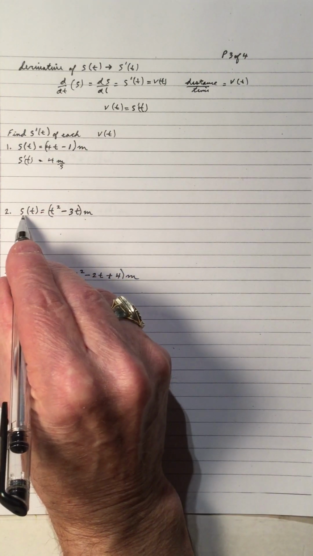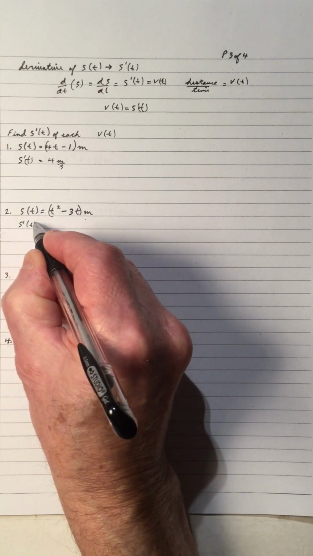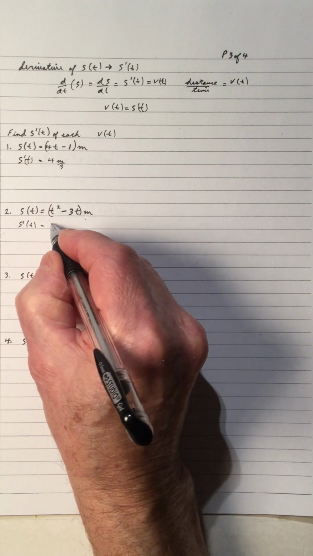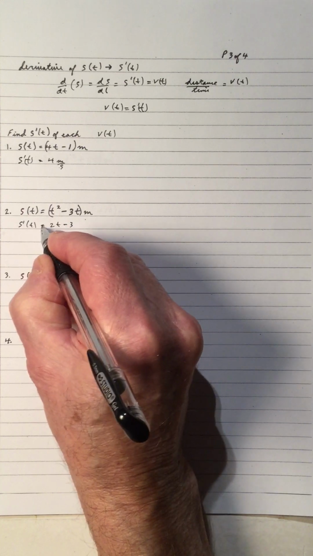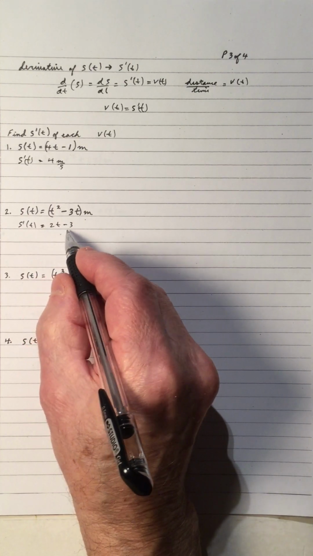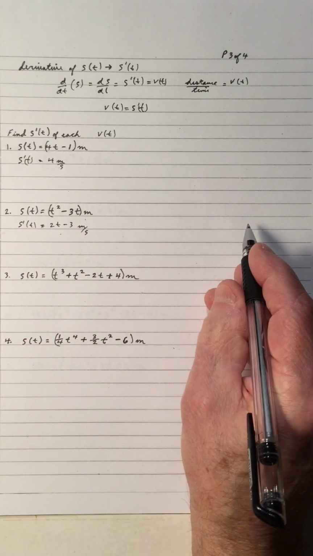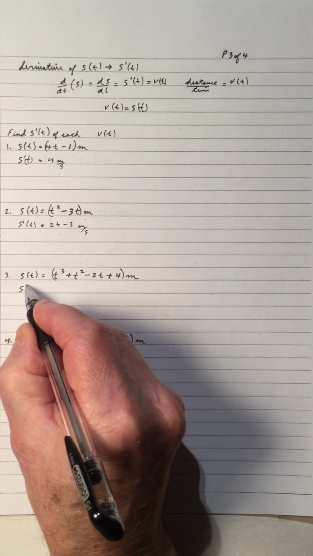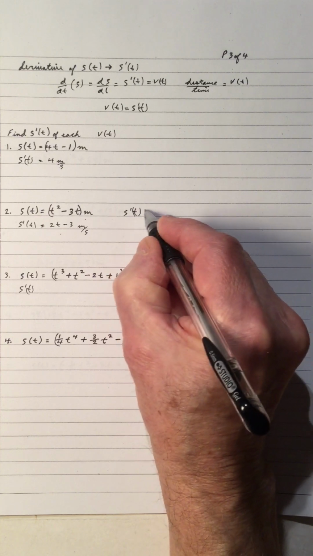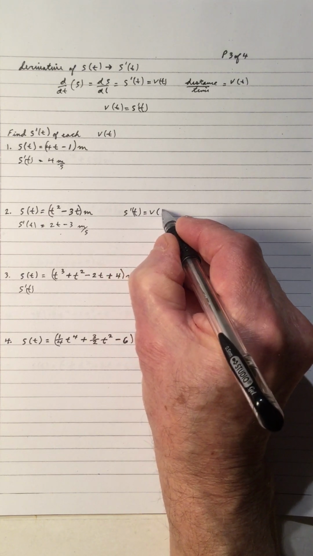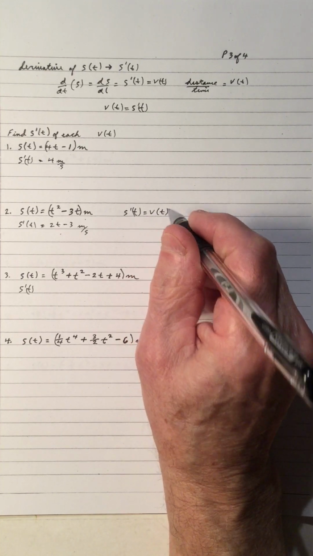And we have another function s of t, but this one is quadratic. So s prime is, the derivative of t squared is 2t. The derivative of negative 3t is negative 3. So the velocity is 2t minus 3 meters per second. And let's do another one. Again, to remind you, s prime of t is the velocity, the derivative of the distance with respect to time.